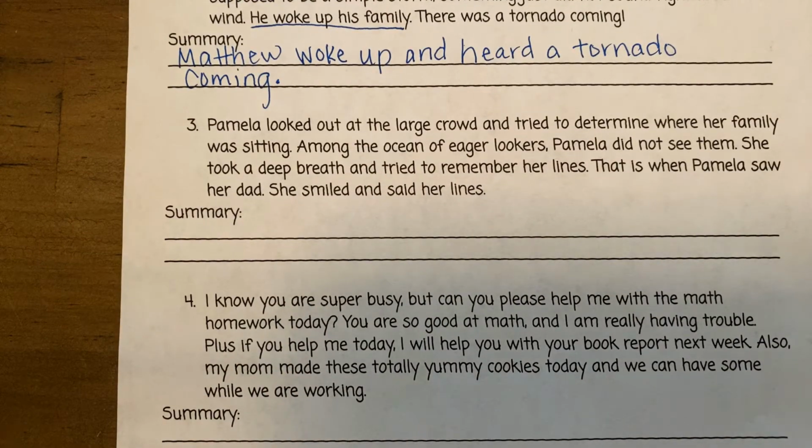All right, number 3. Pamela looked out at the large crowd and tried to determine where her family was sitting among the ocean of eager lookers. Pamela did not see them. She took a deep breath and tried to remember her lines. This is when Pamela saw her dad. She smiled and said her lines.